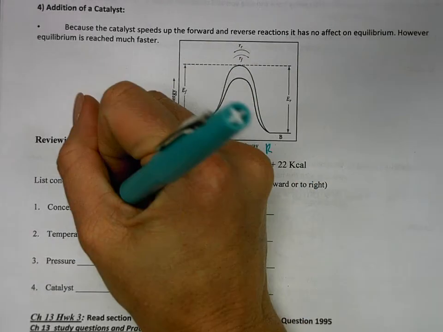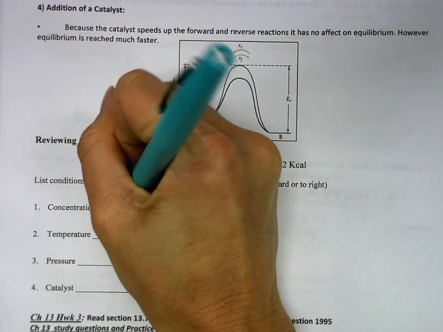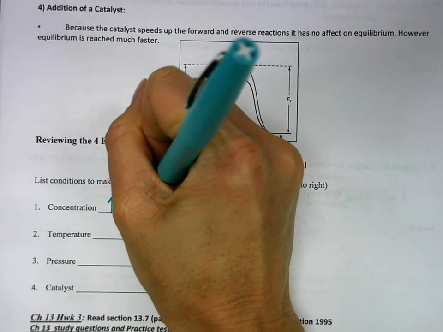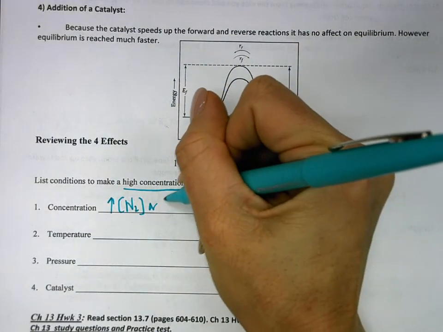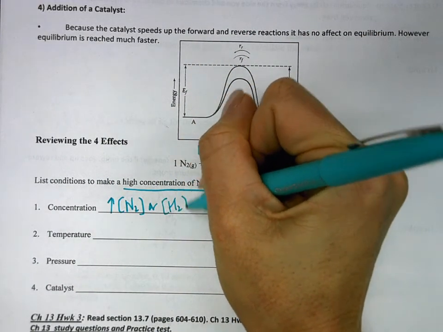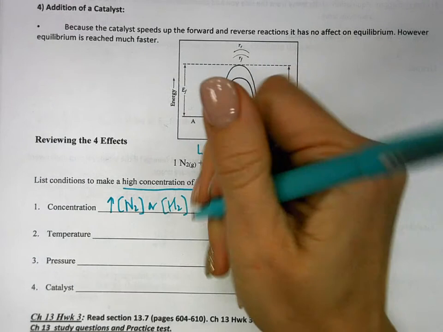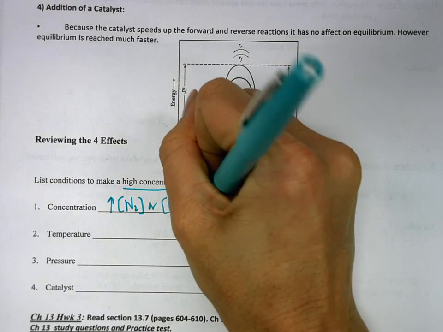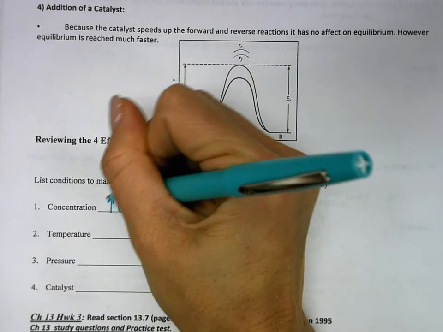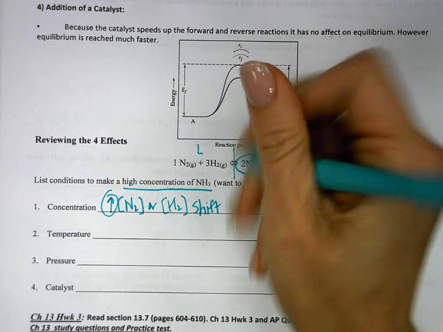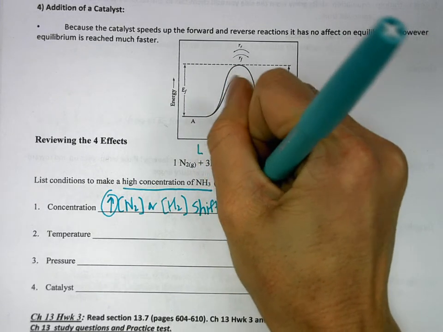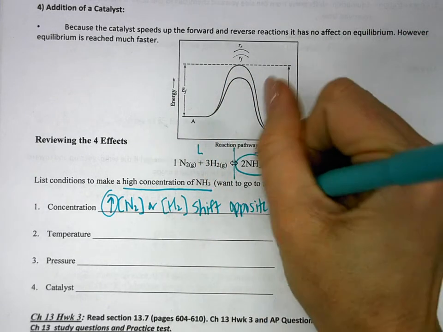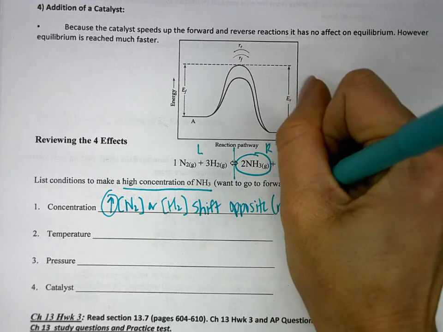So if we increase the concentration of N2 or the concentration of H2, that would shift right, because we're adding more, it'd shift to the opposite side or to the right side.